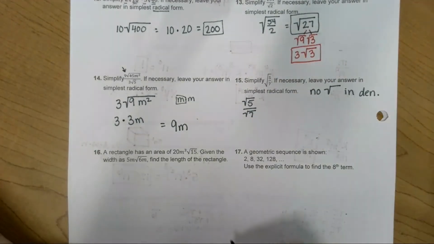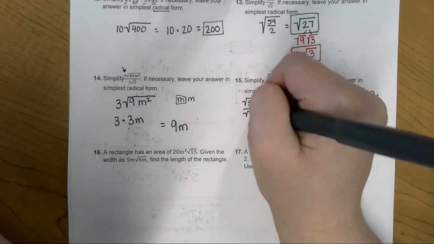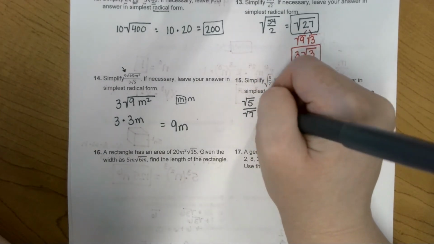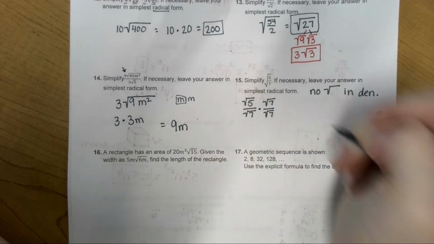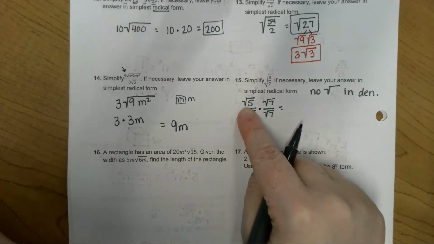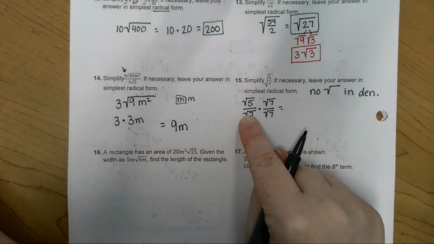If I ask you to take a Hershey bar and break it into sevenths, you could probably do that. If I asked you to break it into square root sevenths, you're going to look at me crazy. As a math teacher, that makes no sense to me. I don't know how to break something into square root 7 pieces. You can't do it. Or if you can, you're smarter than me.